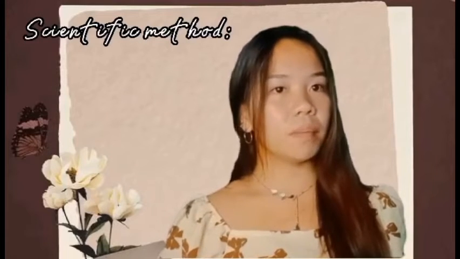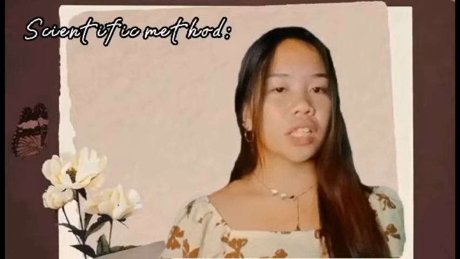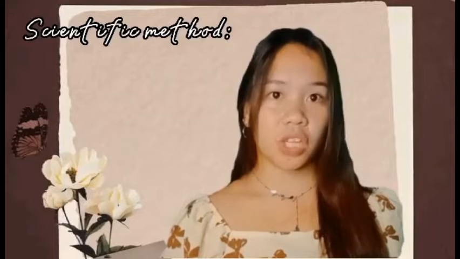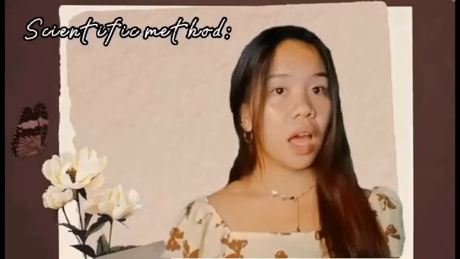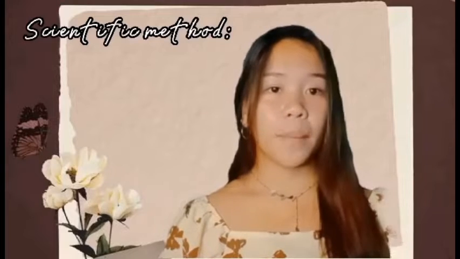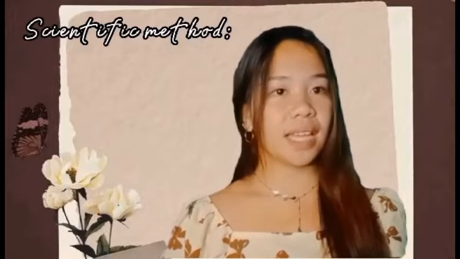The scientific method is the process of objectively establishing facts through testing and experimentation. The basic process involves making an observation, forming a hypothesis, making a prediction, conducting an experiment, and finally analyzing the results. Why is the scientific method important?